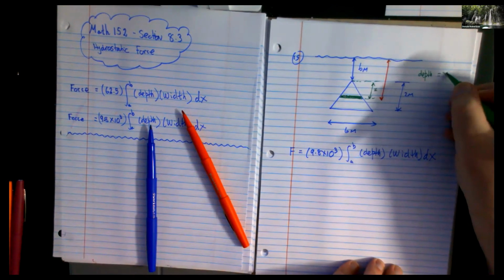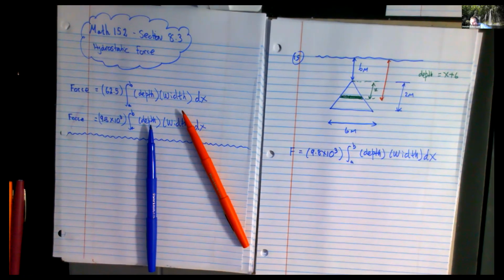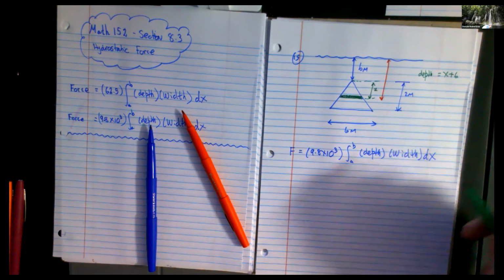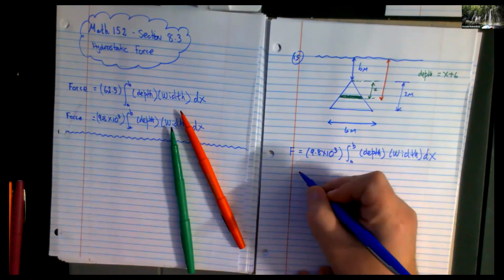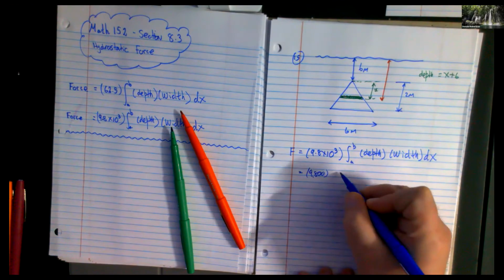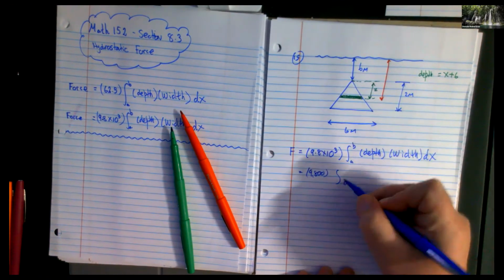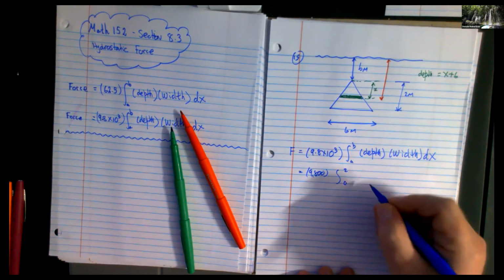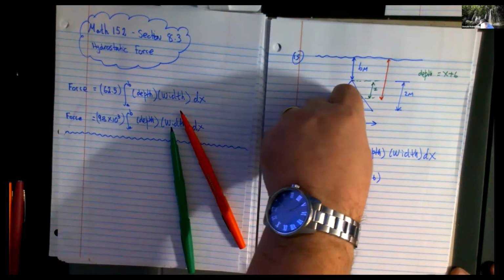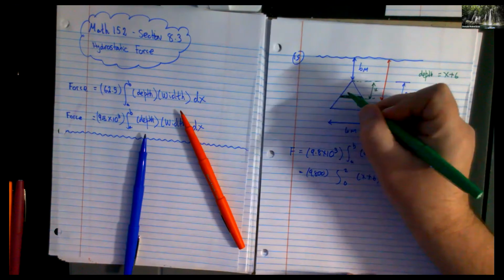Are we getting kind of used to the strip is x from the top of the shape and the depth is 6 plus x, 4 plus x, whatever it might be. So as I find these things, I guess I should put them in. That is really just 9,800, so might as well do it. Top of the shape is 0, bottom of the shape is 2. The depth is x add 6. And then we want to get the width.